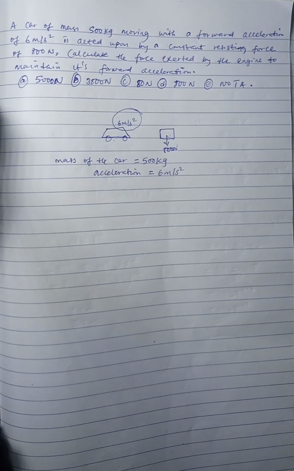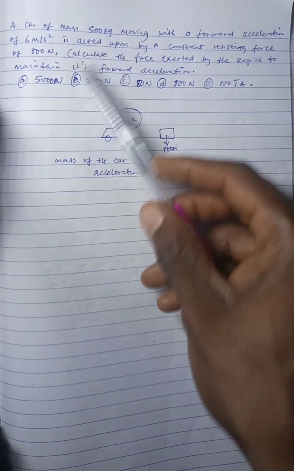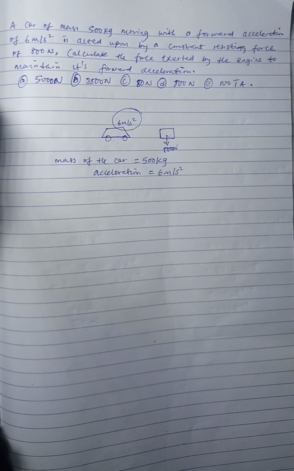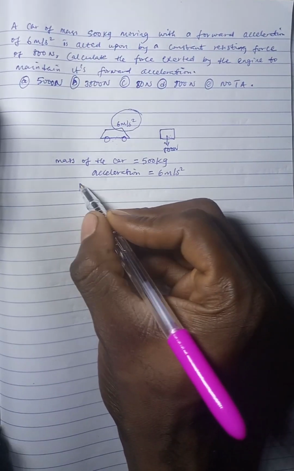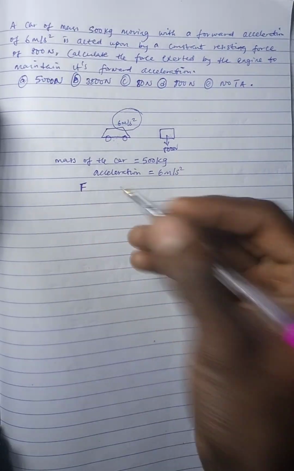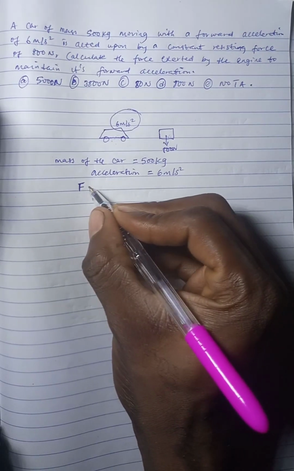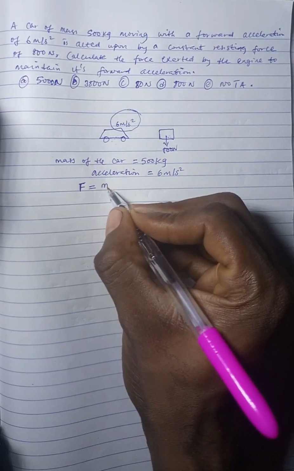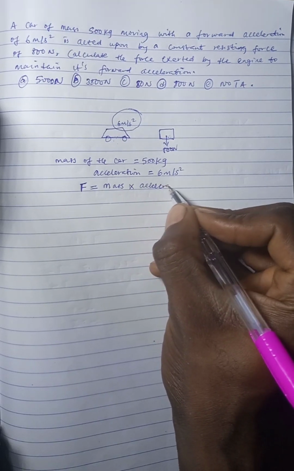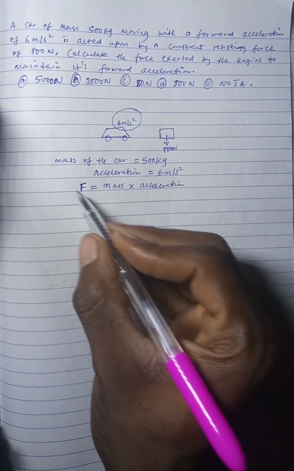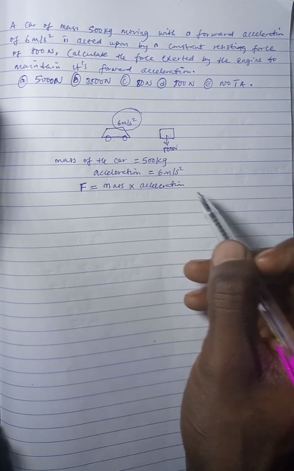Okay, if I want to calculate the weight of this car, weight has something to do with a force. Let's say the force on the car as the engine is working is equal to the mass of the car times its acceleration. So this is the force the engine is producing to move the car.